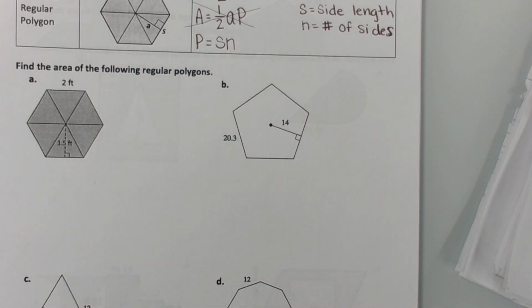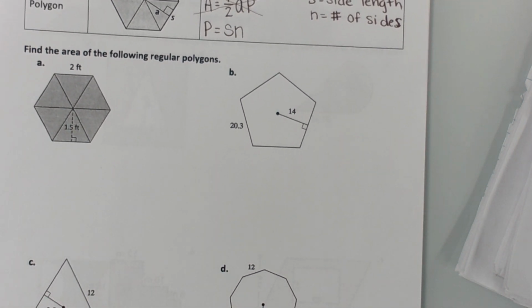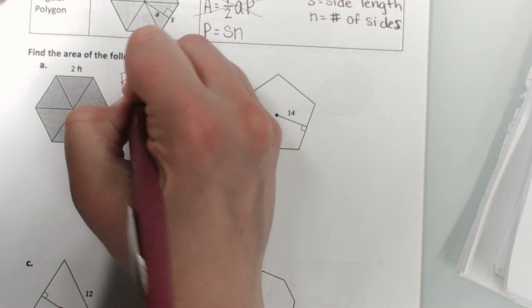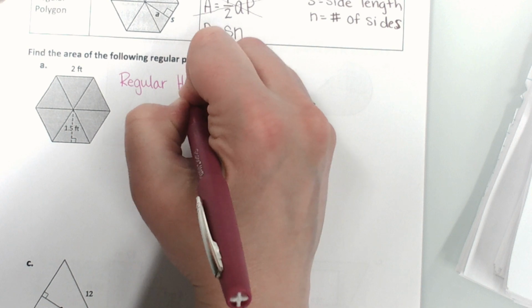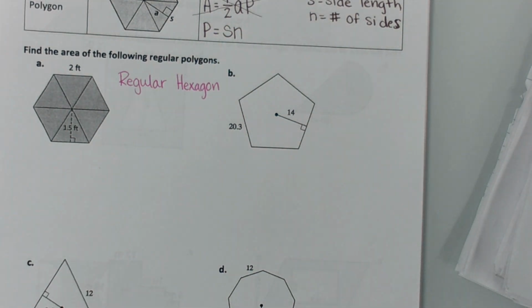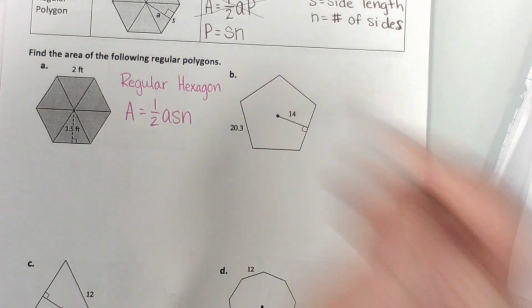Okay, so I got this shape here. What shape is it? Polygon. Be more specific. 6-sided shape. What is a 6-sided polygon called? Hexagon. Technically, you could call it a 6-gon. You're not wrong. Regular hexagon. Area equals 1/2 ASN.